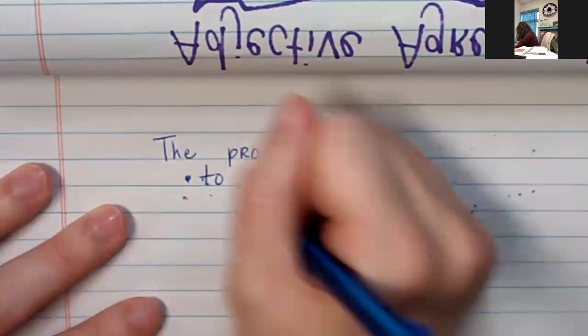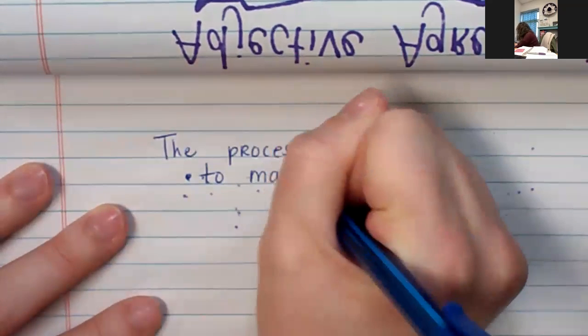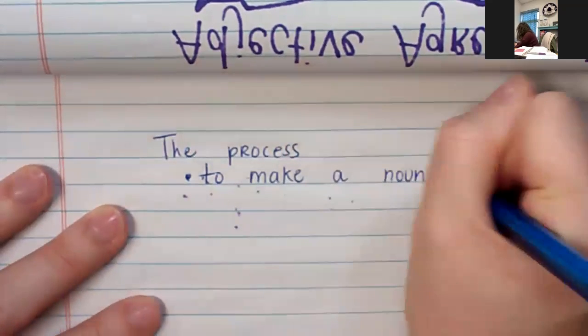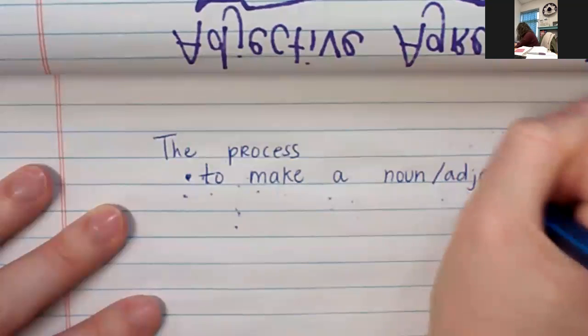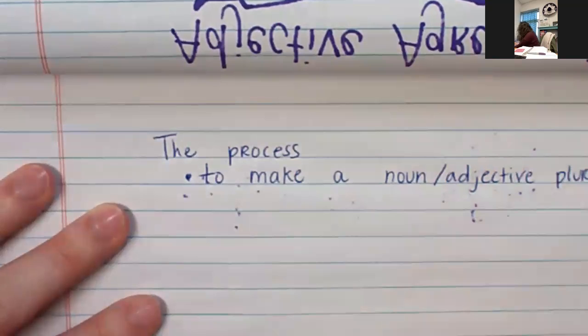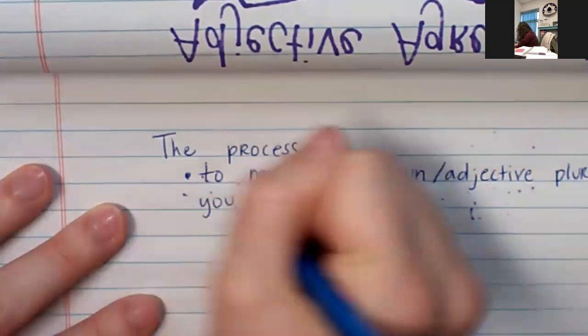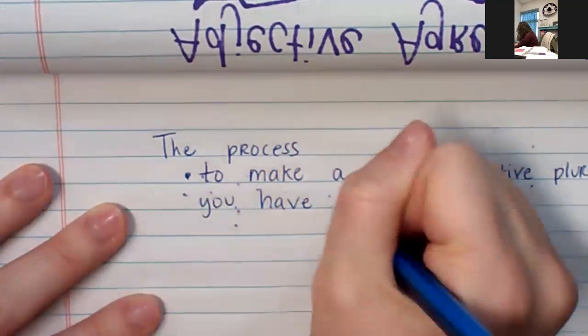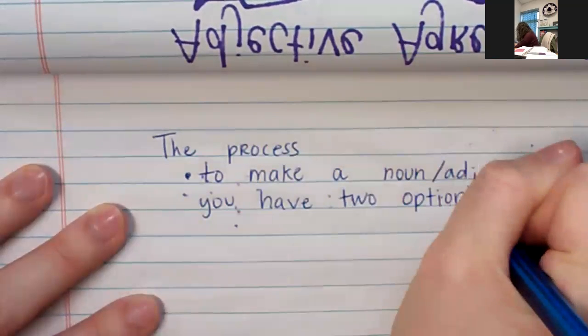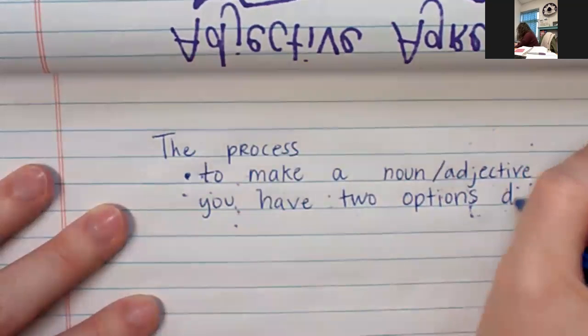To make a noun or an adjective, either one, plural, you have two options, depending on the spelling of the word.